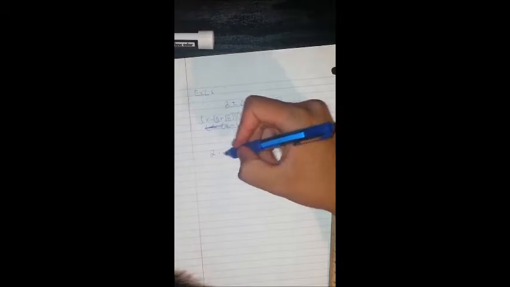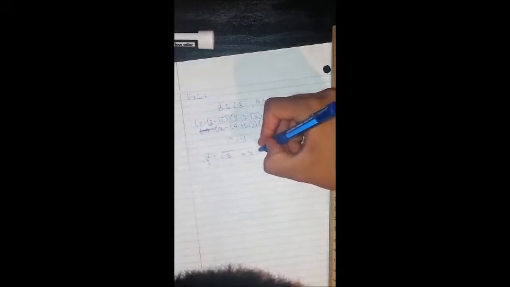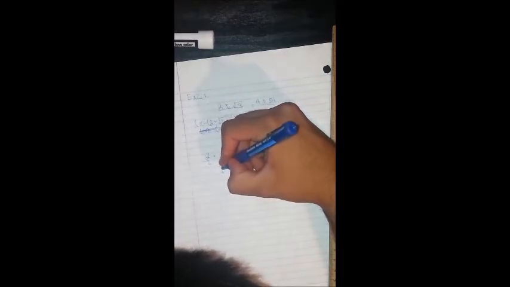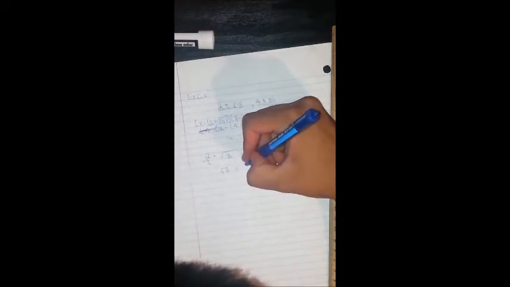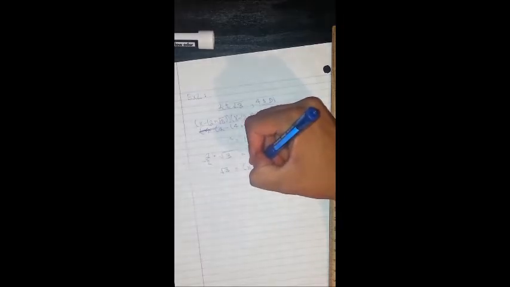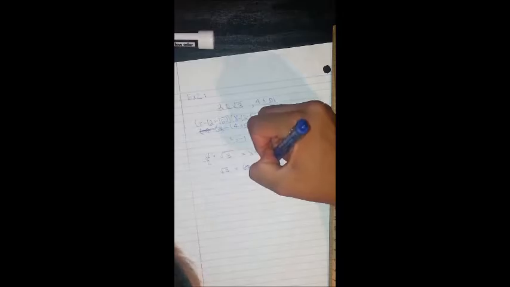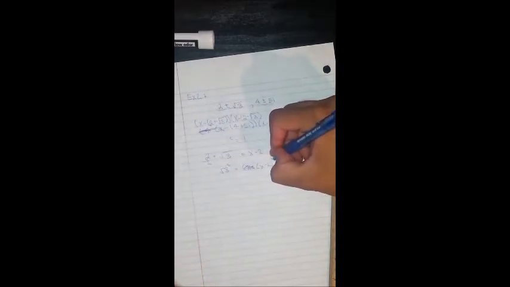So what we're going to want to do is move this whole thing to the other side of the equation, so this equals 0. So you're going to subtract 2 on both sides. So you have the square root of 3 equals x minus 2. And then you're going to square both sides.